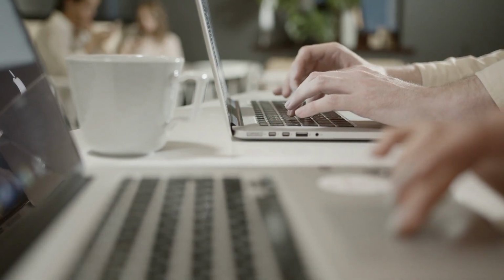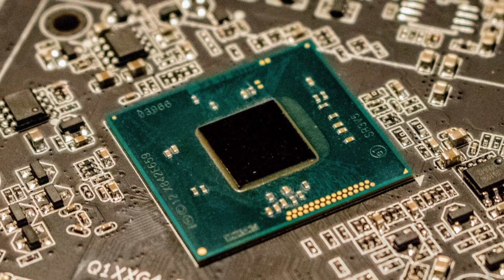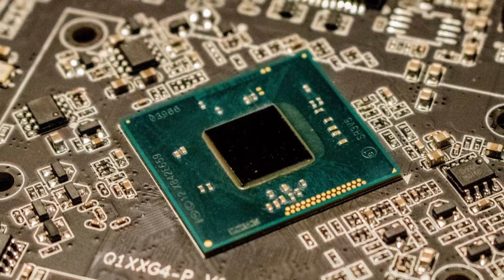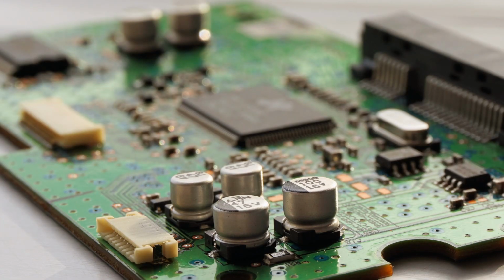Have you ever wondered how the modern computers we are using these days are created with that much of complexity? And have you ever thought of learning the building blocks behind these powerful machines? If you did, then this video is for you.